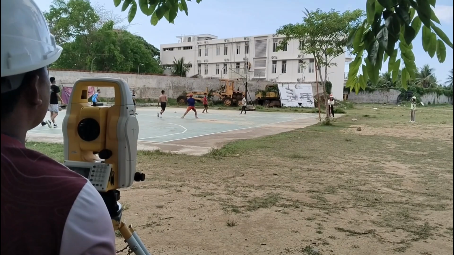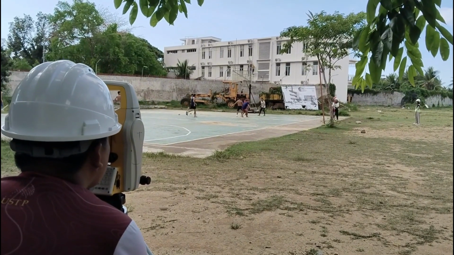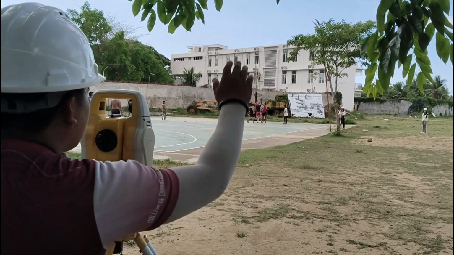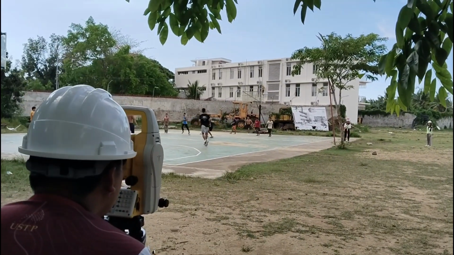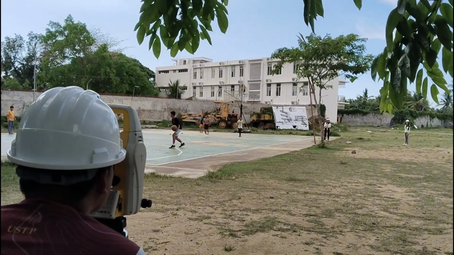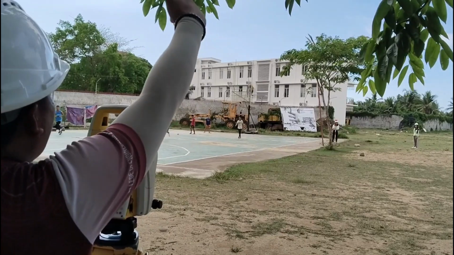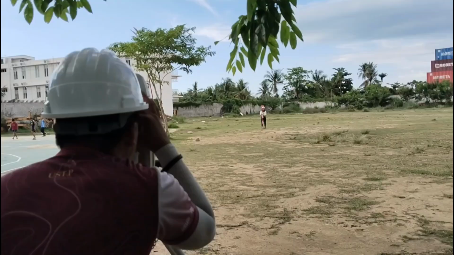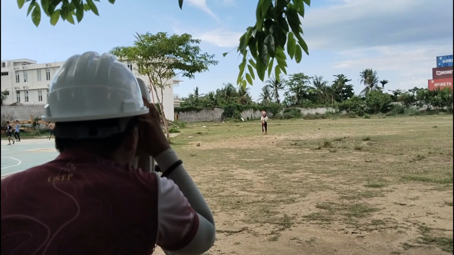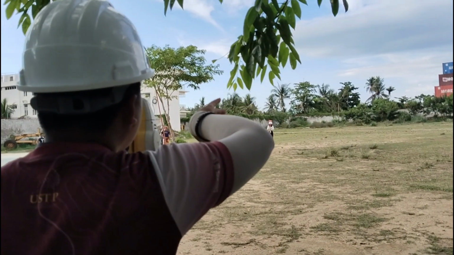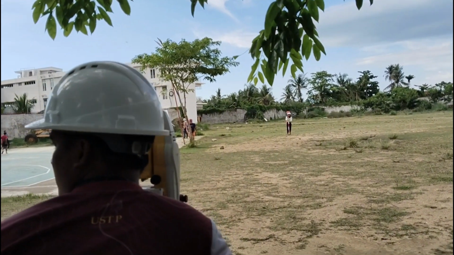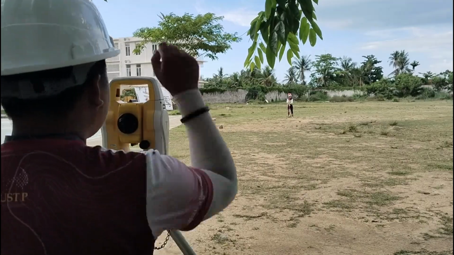The distance and angle should match our plan exactly as in AutoCAD. So with all points taken and verified, we document the work. This includes recording point coordinates, taking photographs, and exporting the data for reports or AutoCAD drawings. And that's how we successfully relocated Block 4 Lot 1 using a total station.